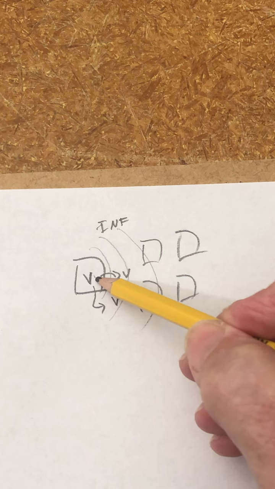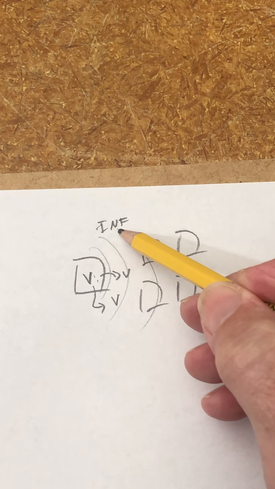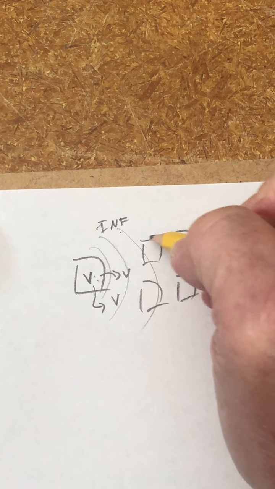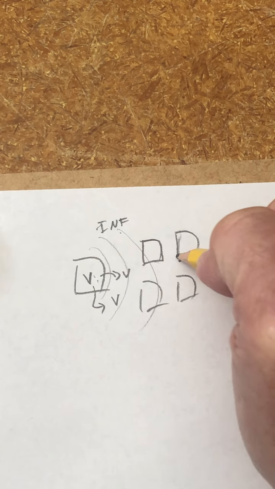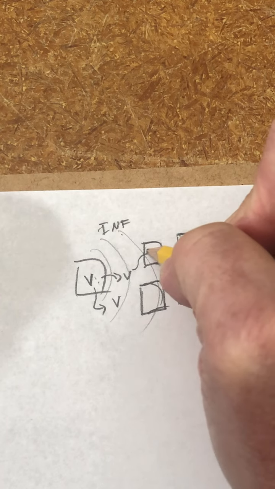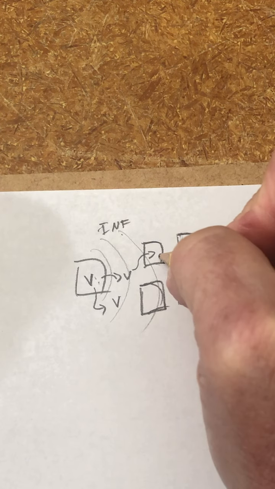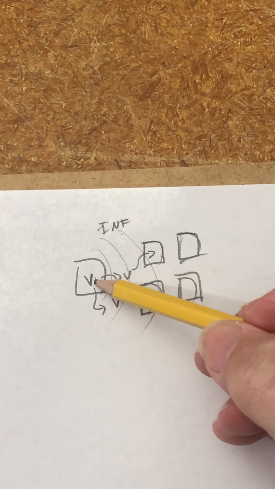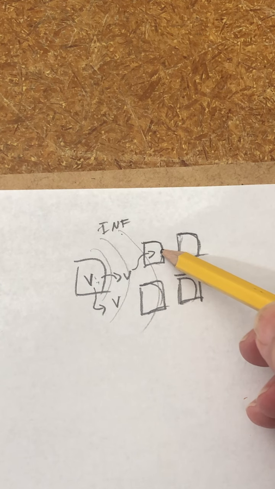But this cell, once it's infected, may produce interferon, and the interferon will cause the neighboring cells to prevent the virus from getting in. So it's sort of like it tells them to close their doors, windows, lock everything up. And if for some reason a virus did get inside, the cell is prepared to destroy the virus once it gets inside. So the interferon is a warning from a dying cell because of a virus to the neighbors saying, don't let them get you.